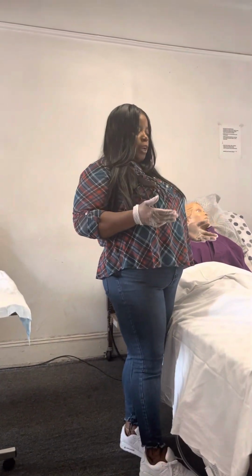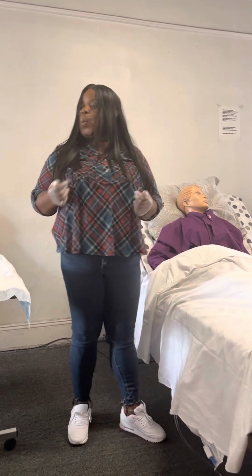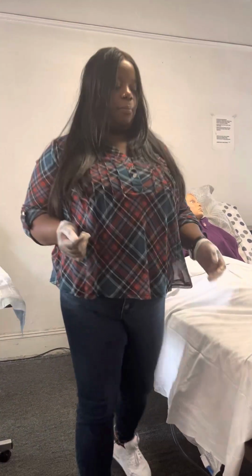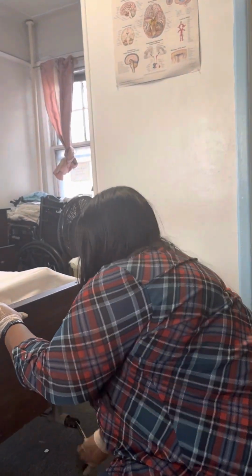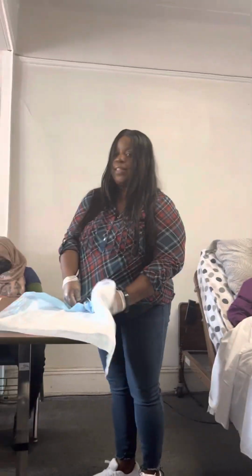But remember, every time you finish working on the bed, you wind it down to make sure she's in the lowest position. Mrs. Jones, I'll be winding your bed down. Good body mechanics. Wind down. Lock, lock. The next thing I'll be doing is taking away the garbage.